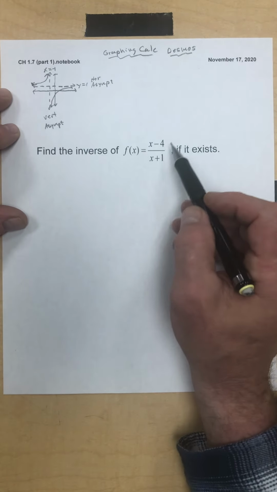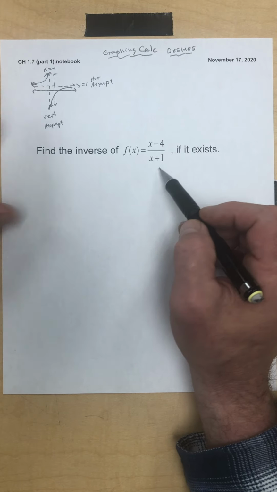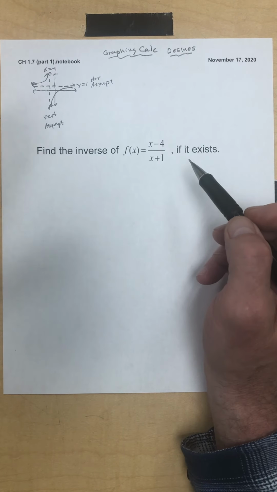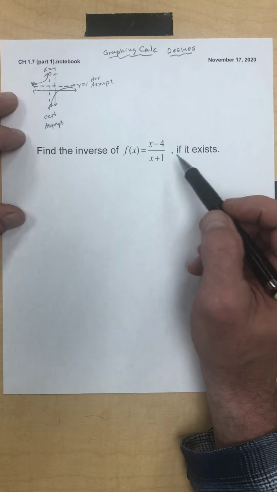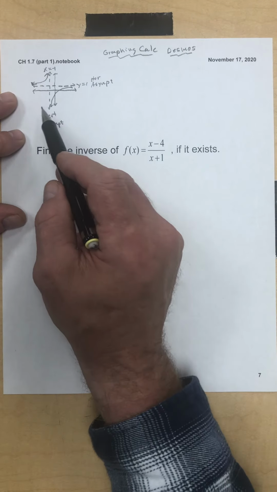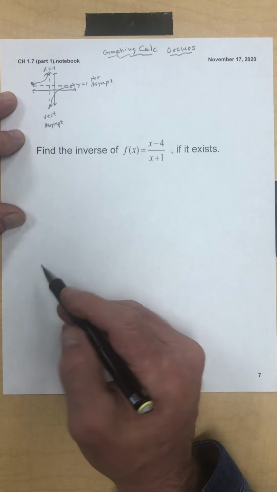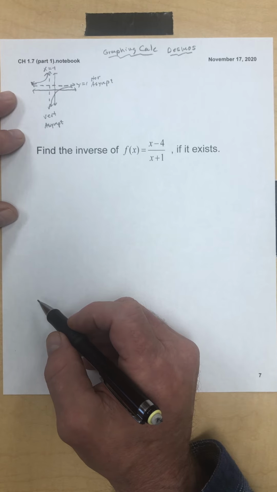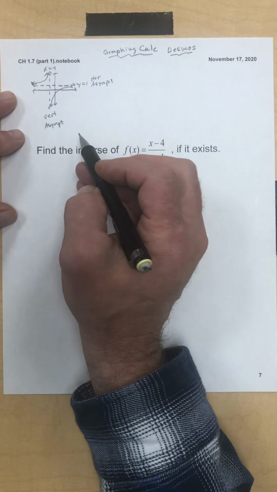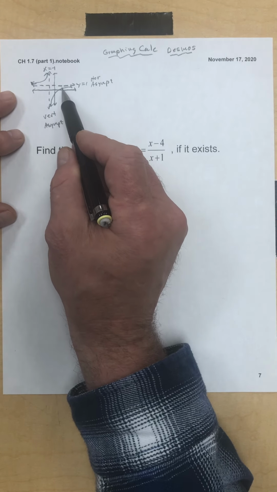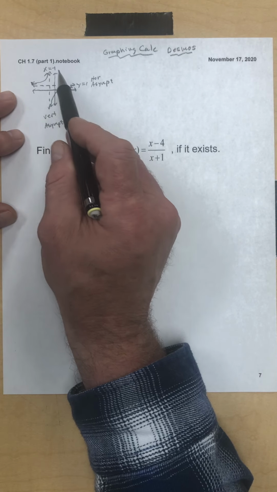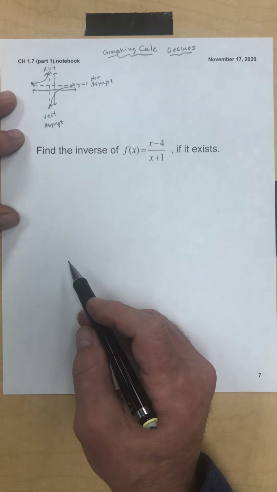Because what ends up happening is, can I find an inverse? Yes, absolutely. Will that inverse work everywhere? Probably not, I'll be honest with you, probably not. So, does this guy pass the horizontal line test?